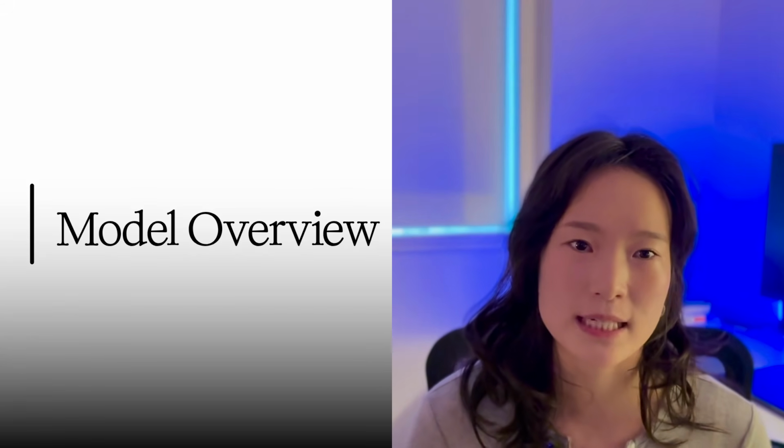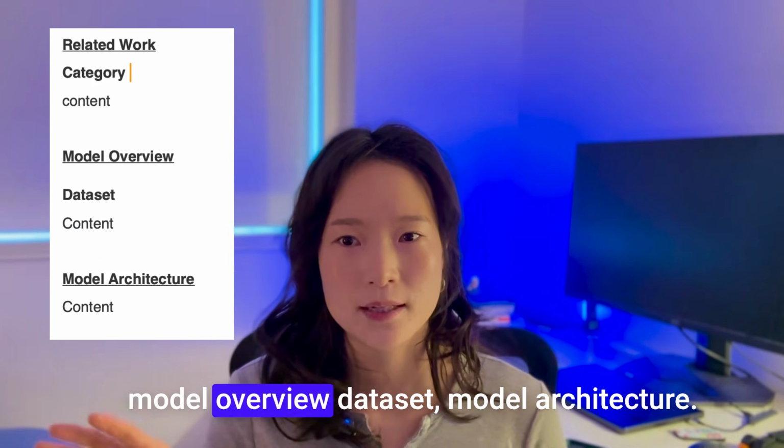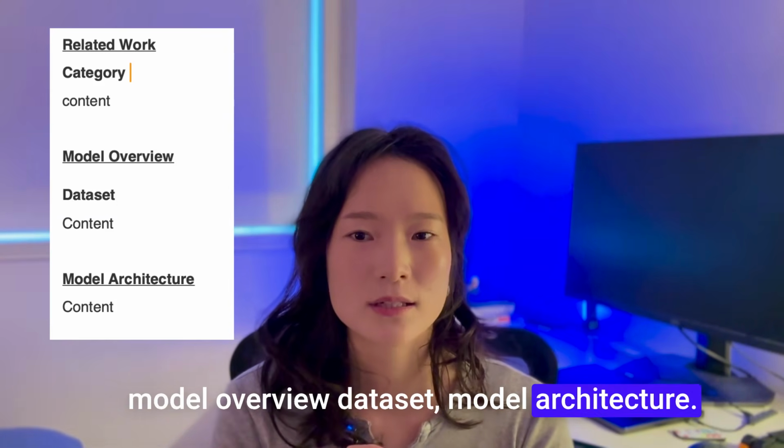And because I worked on an AI model, I put in a model overview section. This section is crucial in your proposal where you can logically explain your key ideas. Your outline should include something like model overview, dataset, model architecture.